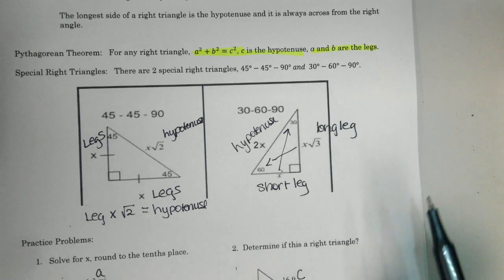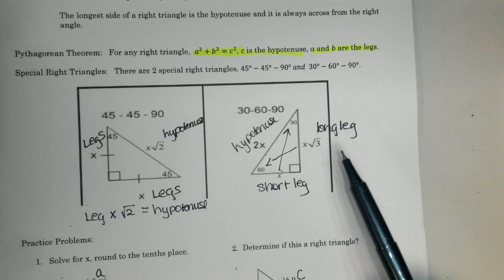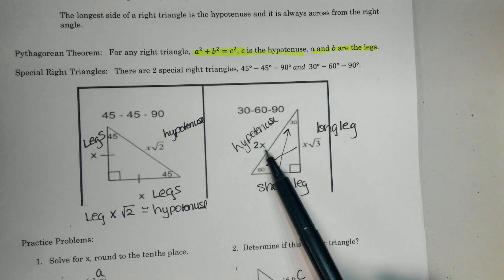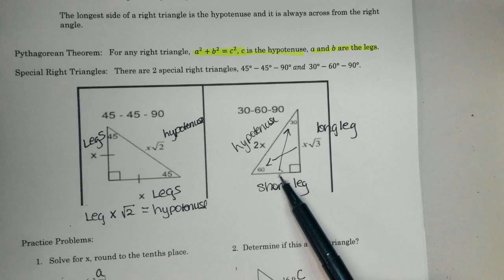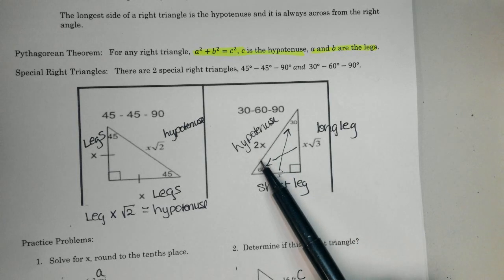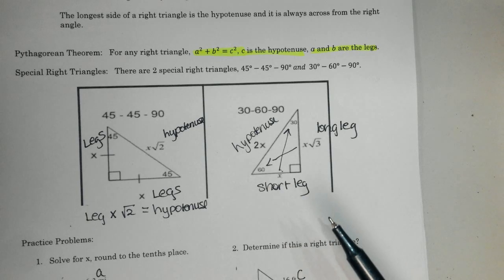Now, I always start with the short leg. And if you don't know the short leg, go find the short leg, because the other two sides are based off of it. If you know the short leg, you multiply it by the square root of 3 to get the long leg. If you need the hypotenuse, you double the short leg to get to the hypotenuse.